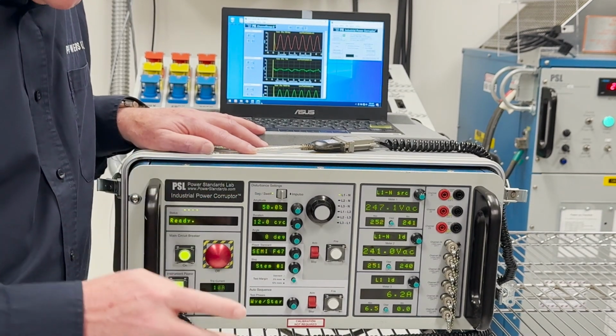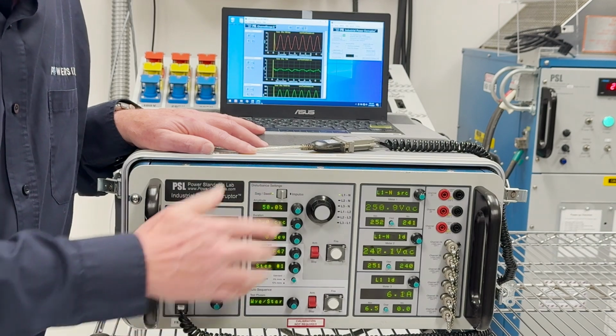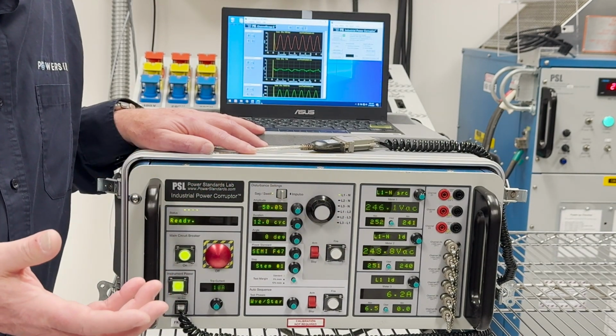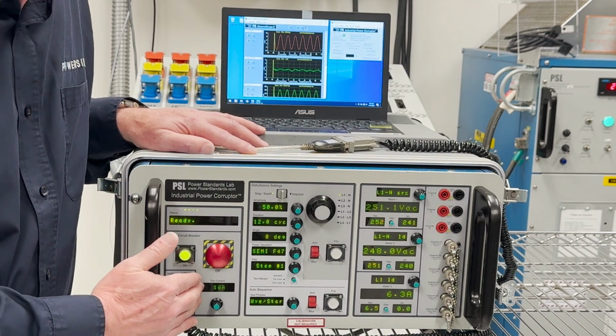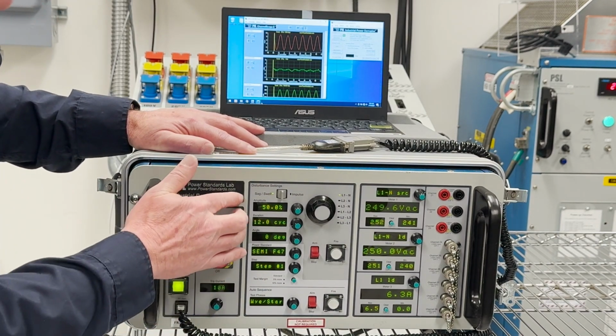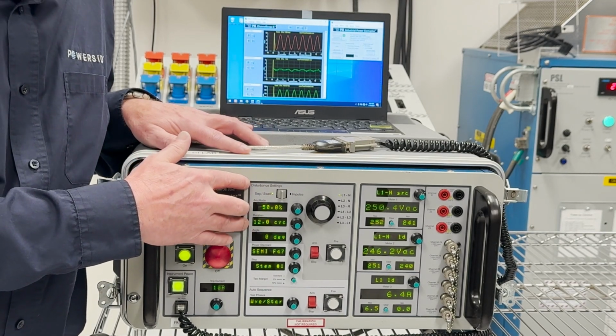What we've done here is we've set the trip current to a reasonable level based on our nominal current, right? We want to protect your unit under test, so we've dialed down the trip current here, in this case to 10 amps, and now we go to inducing a voltage sag.